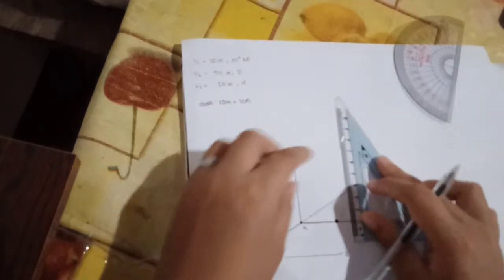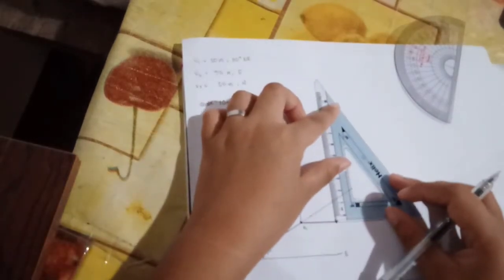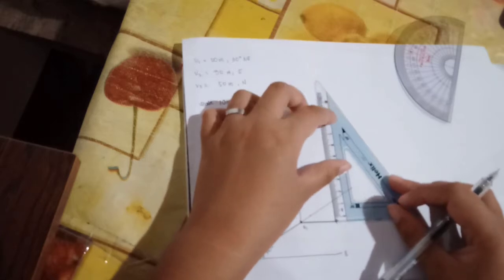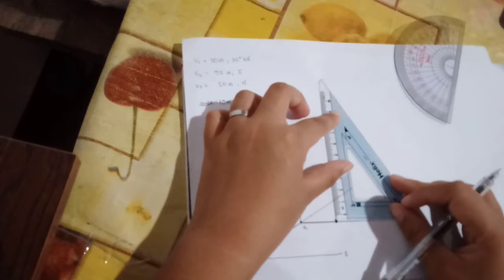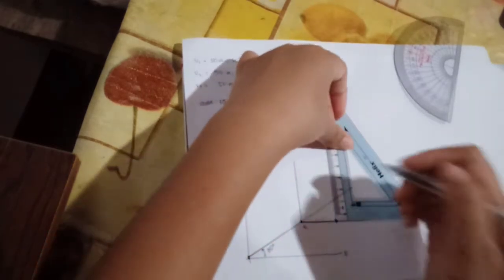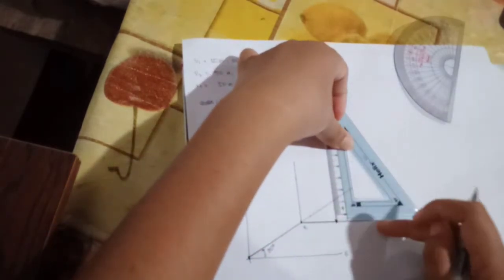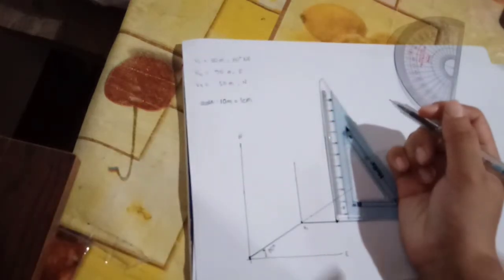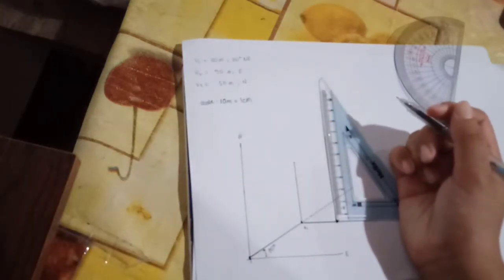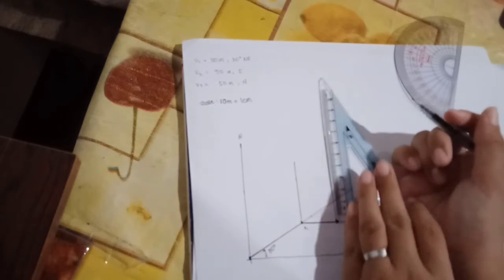Now down to our third vector, which is 50 meters north only. So we're going to draw a line from north, or the y-axis only, since there is no east. And after that, we'll highlight the line up to 5 centimeters, because that would be our 50 meters.